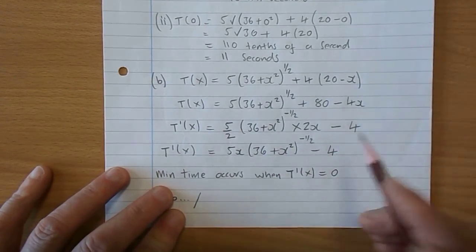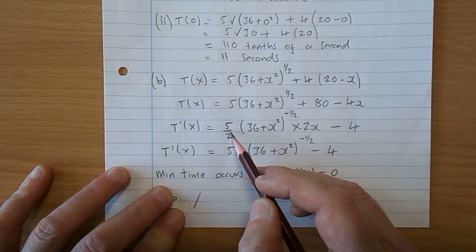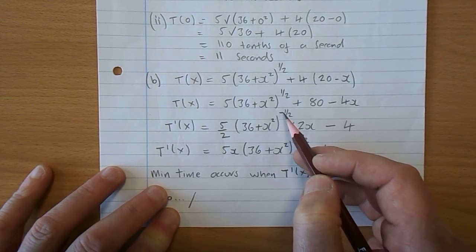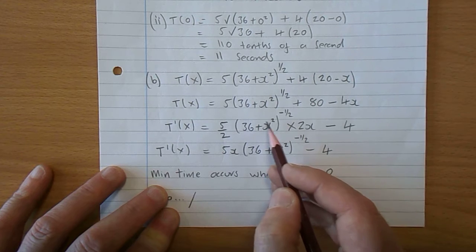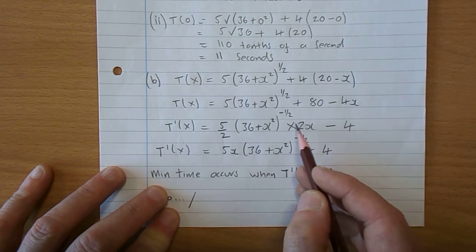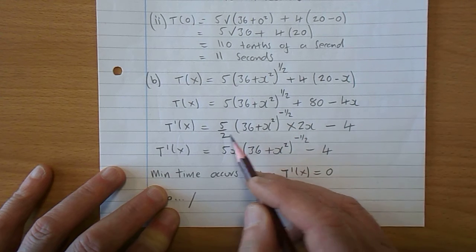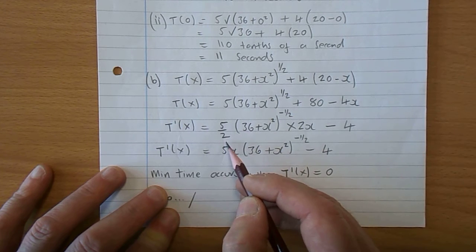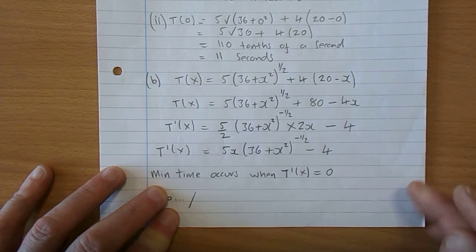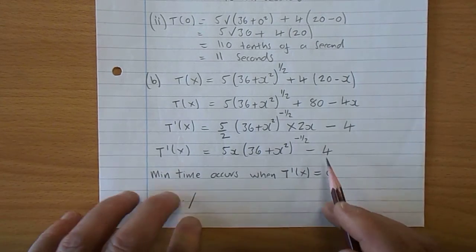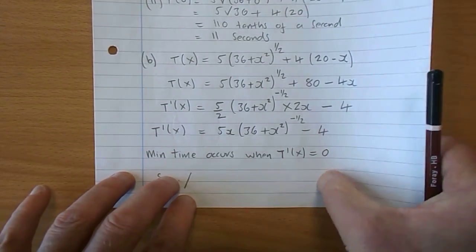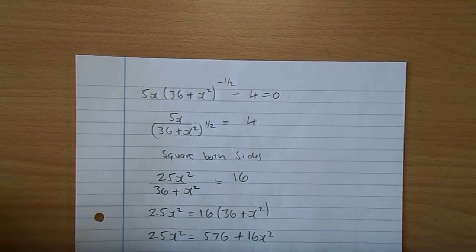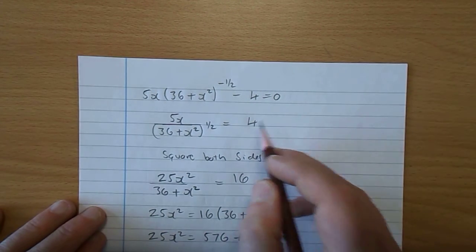We're now going to differentiate, so you do a half times 5, 5 halves times (36 plus x squared) to the power of a half take away 1, which is minus a half, then you differentiate the inside and you get 2x and multiply by it. So it's 5 over 2 times 2x, take 4. The 2's cancel, and you're left with 5x times (36 plus x squared) to the minus a half, take 4. That has to be equal to 0. So there we have it, put over the take 4.